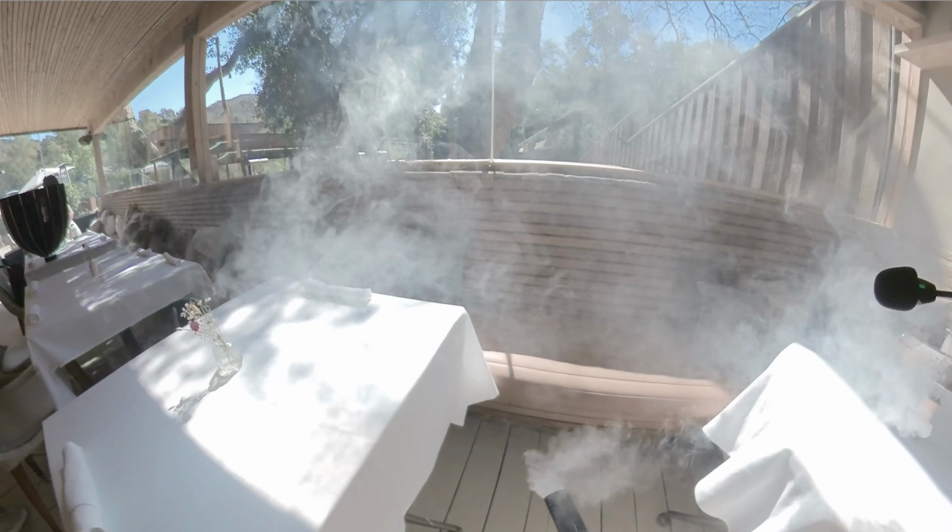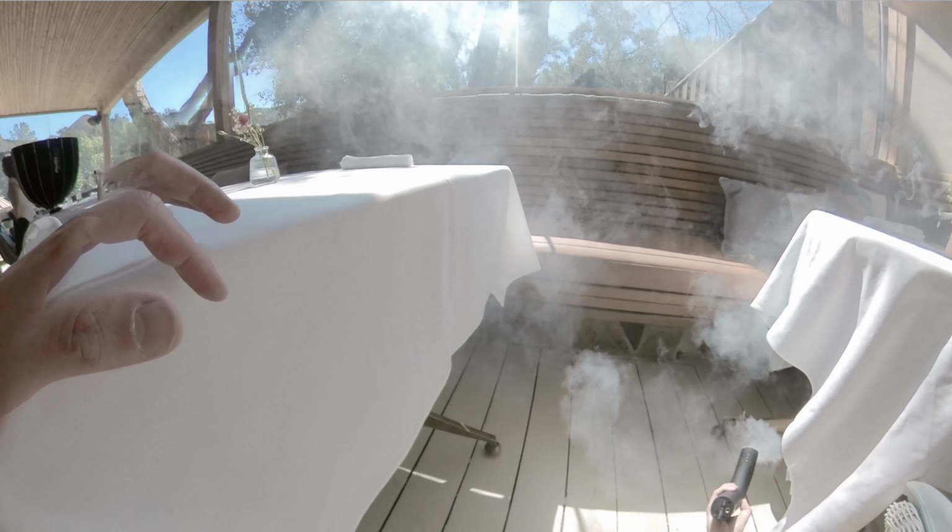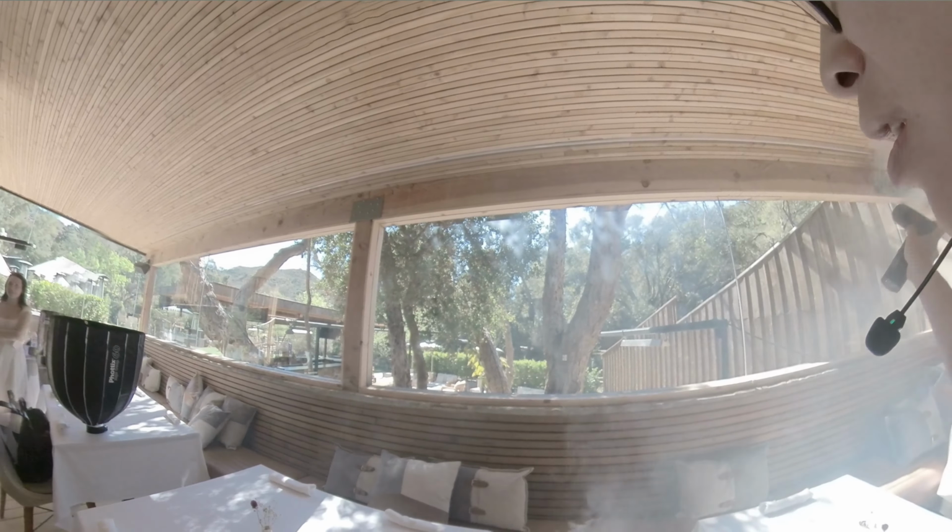On a recent shoot at a restaurant, the AC was on and we found out really, really quickly that fog doesn't like AC. We tried to release fog into the whole room and within a few seconds, it was just gone. It did not stay in the air for long at all. So make sure you turn everything off.